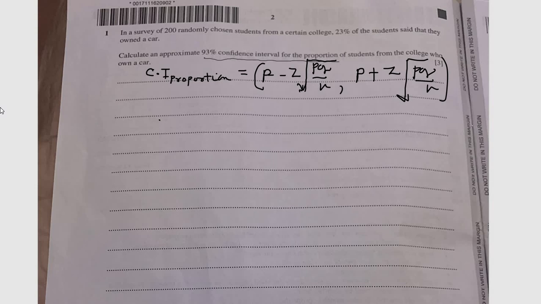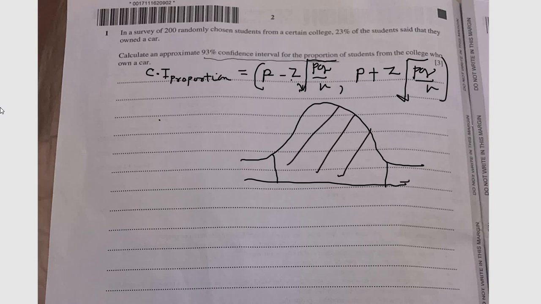Now, I'm going to show you how to get the Z. Remember, we have 93% confidence level. Let me show you using the shape, normal distribution, the dumbbell shape. 93% confidence level will be at the center.